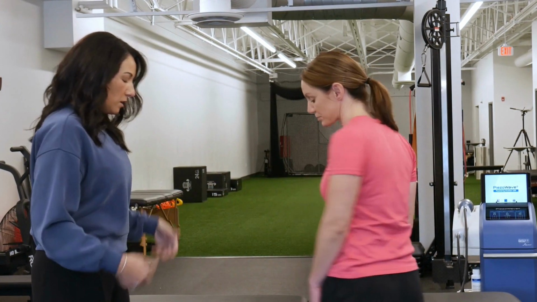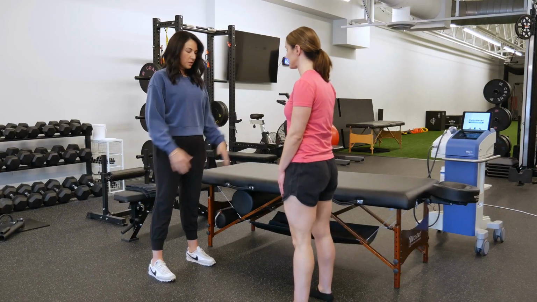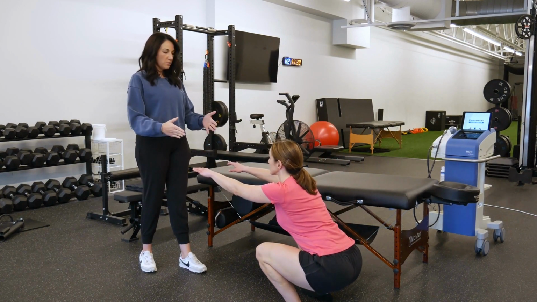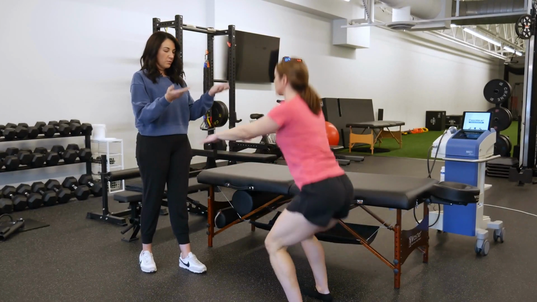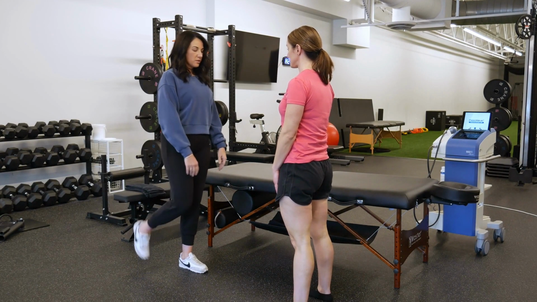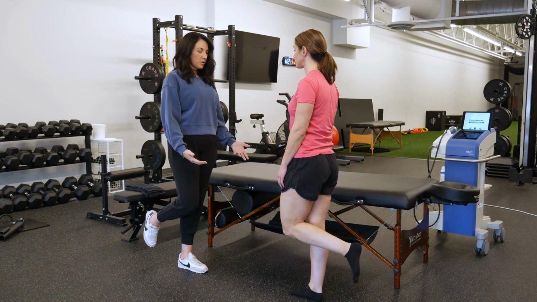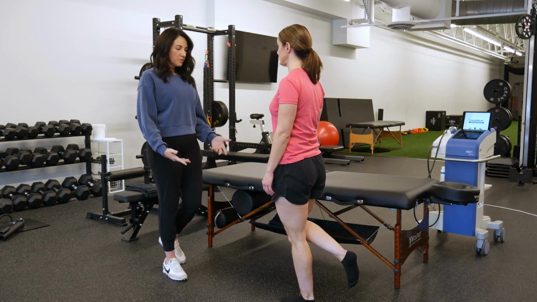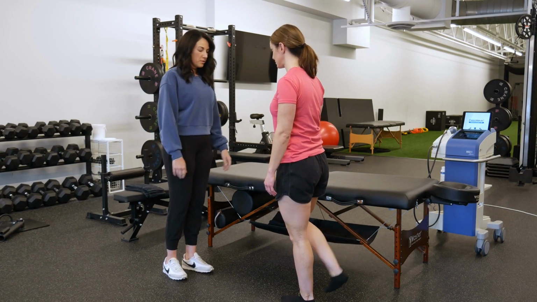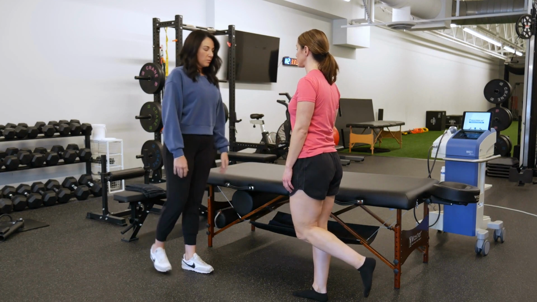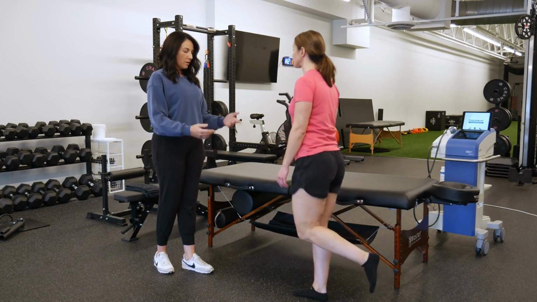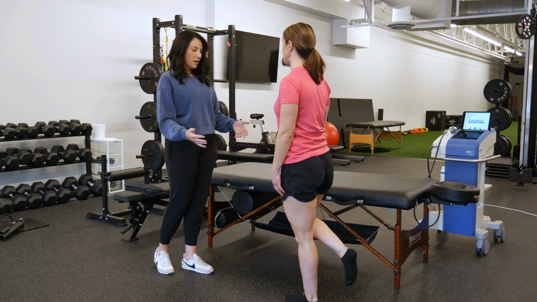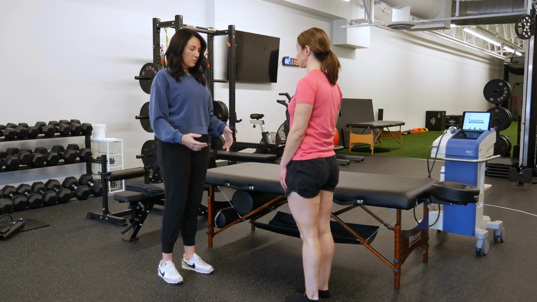Then I'll have her face me, spread her feet about hip width apart, and just go into a simple body weight squat. So I'm looking for any weight shift that she may do, any deviation of her hips and knees, and her ability to come back up. And then I'll have her go into a single leg position. I just want to look at her balance first, and then we'll look at the other side. And if she's able to do that without significant difficulty, we'll go back to the other side, and I'll just have her do a little single leg mini squat, nothing crazy. Come on back up, and we'll look at the other side. And again, I'm looking for any deviation she may have, any significant instability that may come out from that.